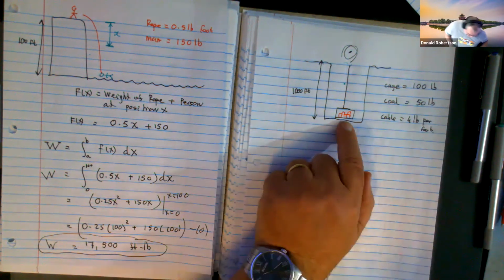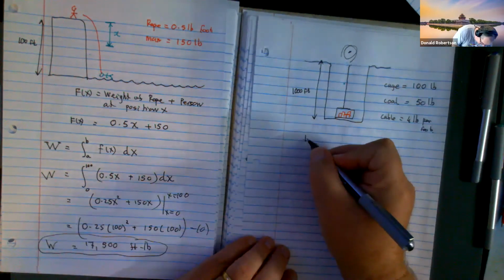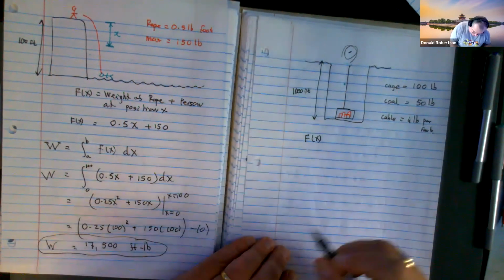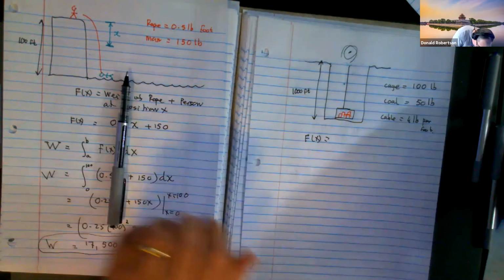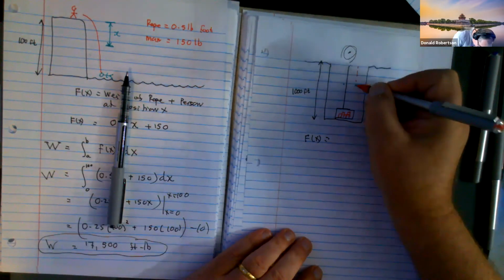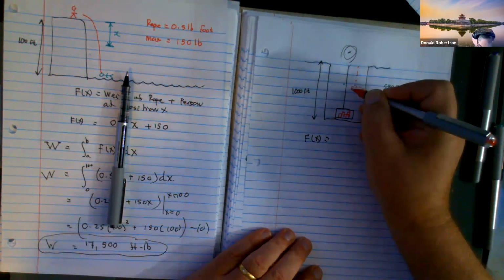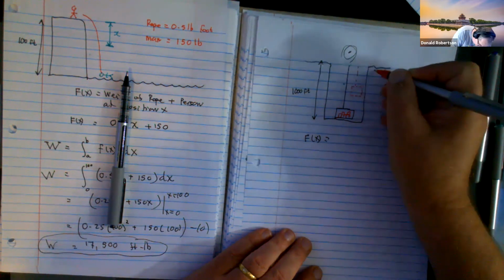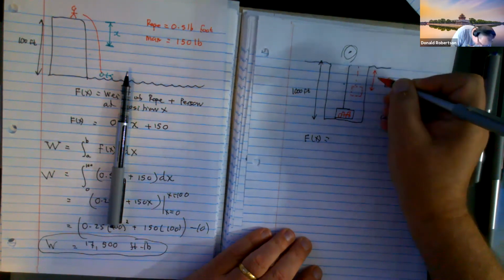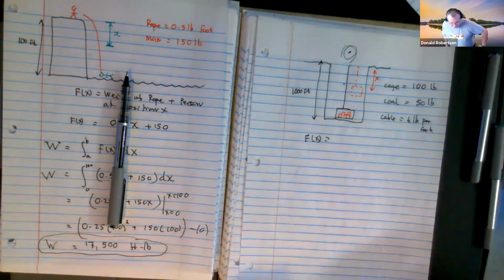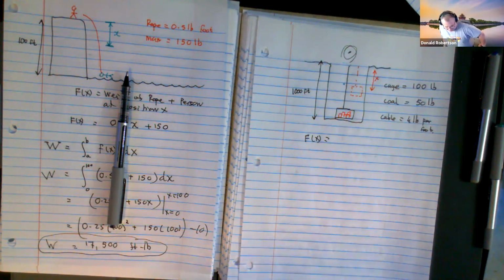Right, so I need a force function. So I'm going to try and imagine that we're X feet off the top, right? Just like we do in the other stories. Someone tell me the force function, which is basically the weight of everything at that position, X feet off the top.